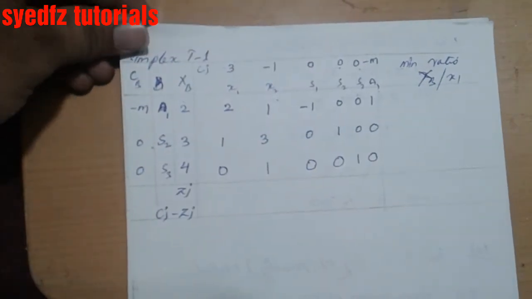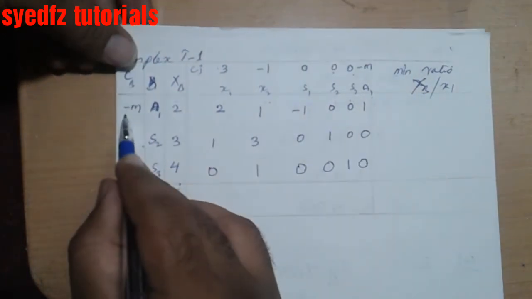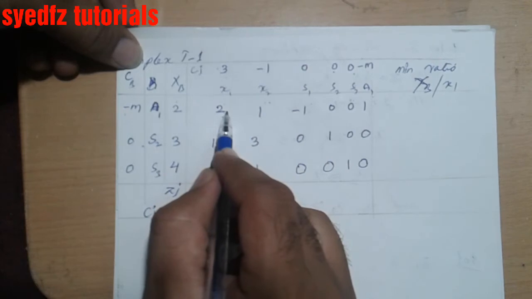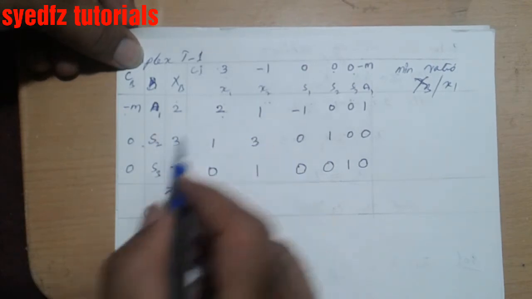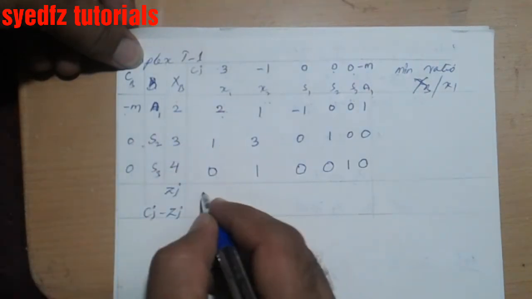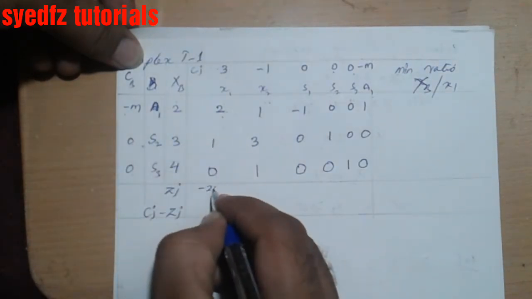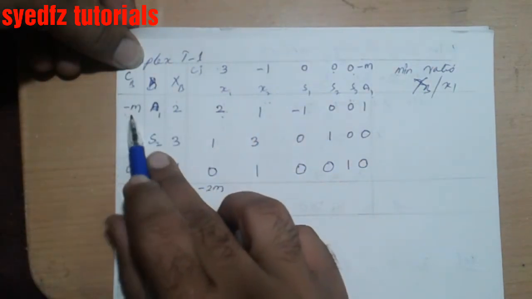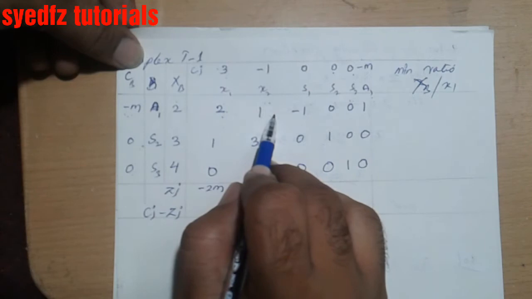Now Cj minus Zj: minus 2, minus m into 2, 2m, 0 into 1, 0, 0, 0, 0. So here it is a 2, there is a minus 2m. Now the second row, minus m into 1, minus m, 1 now.